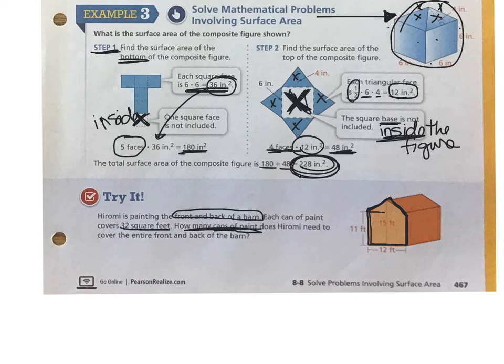So I'm going to split the front of the barn into two parts. The bottom part is a rectangle, and that rectangle is 11 feet by 12 feet. So 11 feet by 12 feet would be the area of that figure. What is that area? Hopefully you got 132. Then let's take a look at the triangular piece. The triangular piece has a base of 12, like you see here in the picture. That's along the bottom side. It matches up with that part of the rectangle.